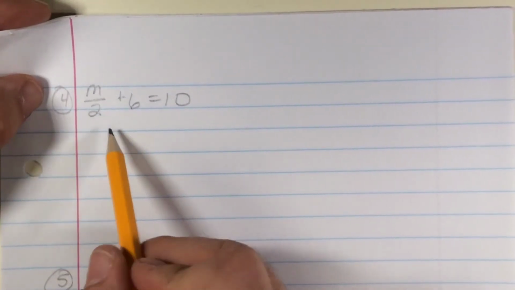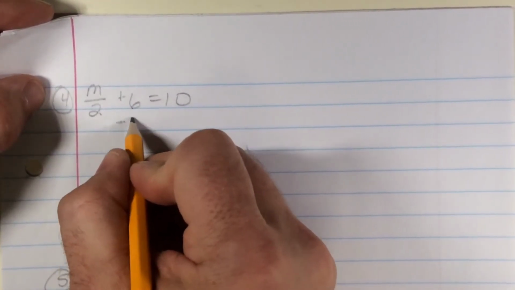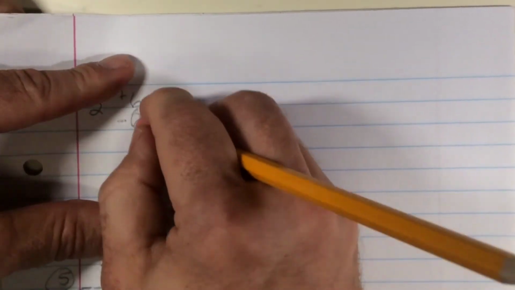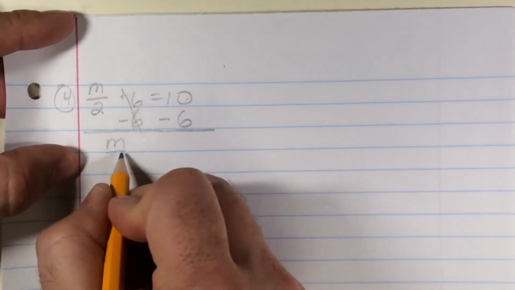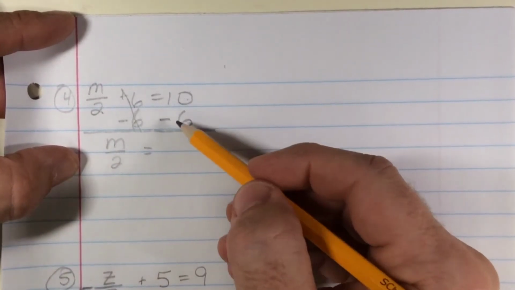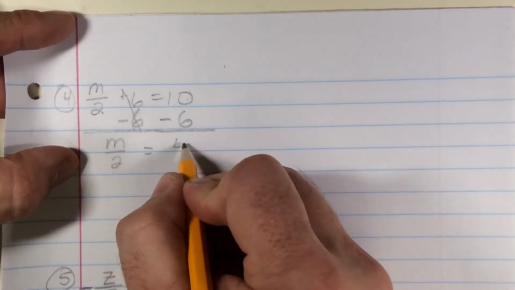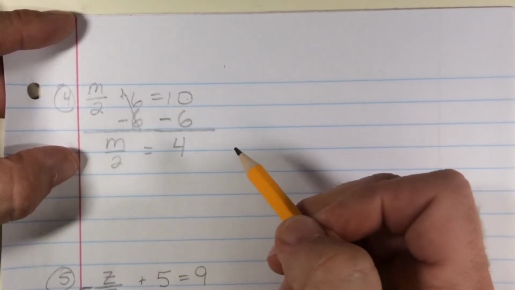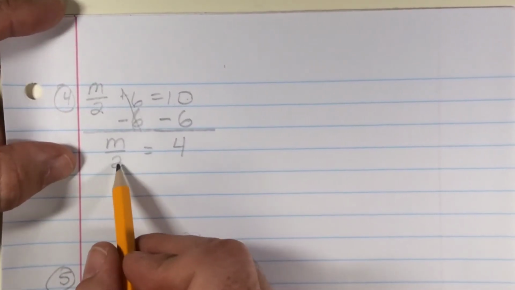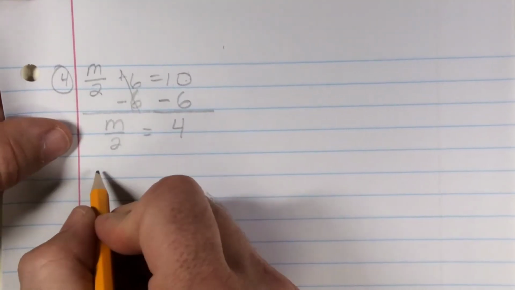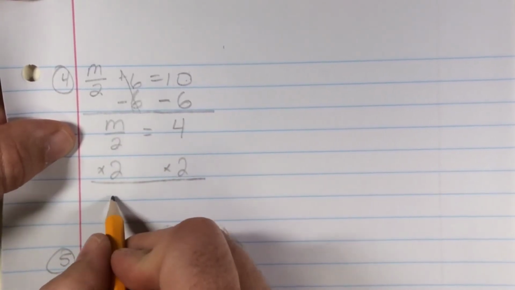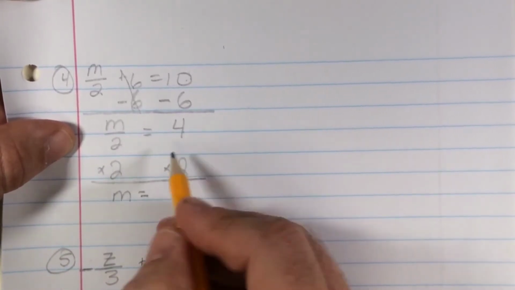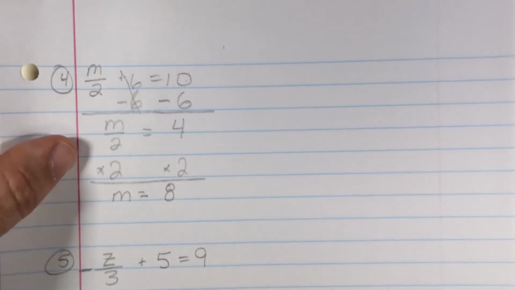Okay, so number 4, first thing we do is get rid of this addition by subtracting 6. Minus 6, minus 6. Those cancel out, leaving us with m over 2 equals 10, negative 6, different sign, subtract. Keep the sign of the positive because it was the larger of the absolute values. Now we're going to multiply both sides by 2 to get rid of that. So I'm going to put multiply by 2, multiply by 2. This will cancel out, leaving us with just m. 4 times 2 is 8. M equals 8.